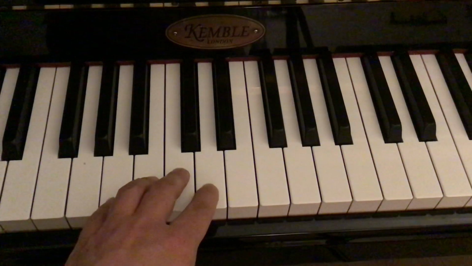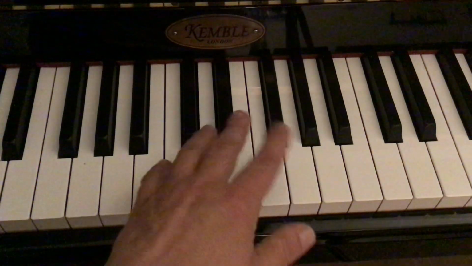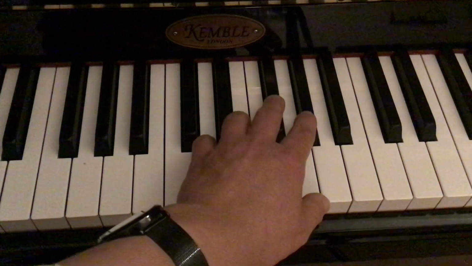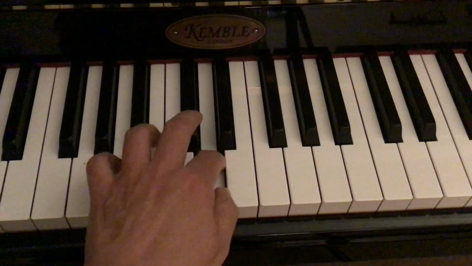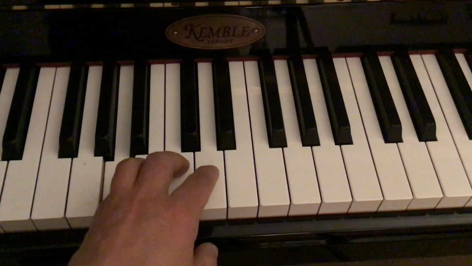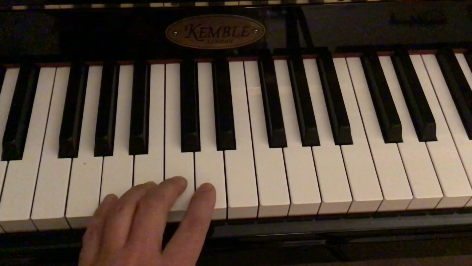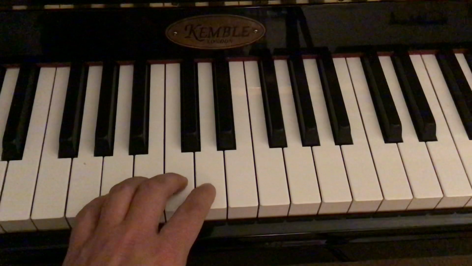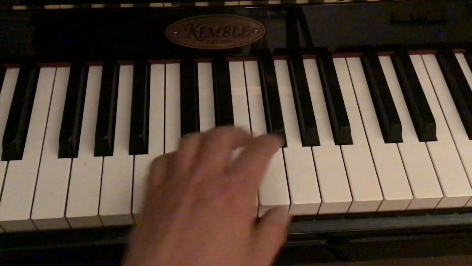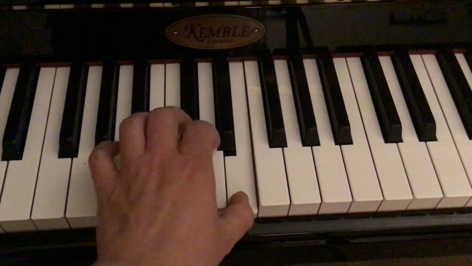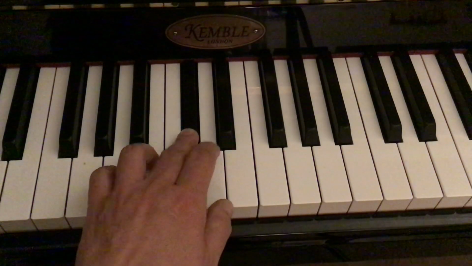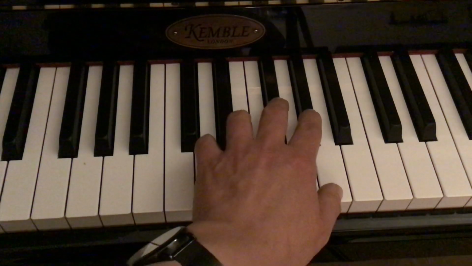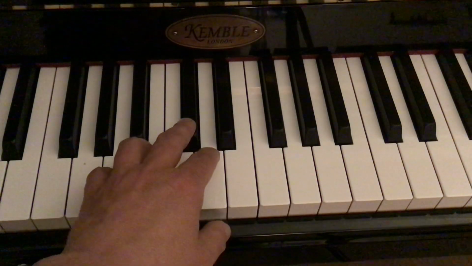So I say, okay, I'm starting with the same few notes at the top, and I'm going to call this a piece in major. If you were able to watch me, I only changed one note. Everything at the top was exactly the same.